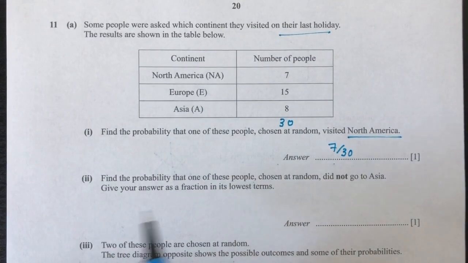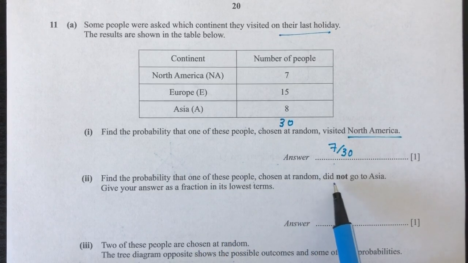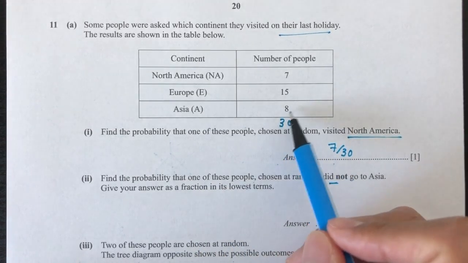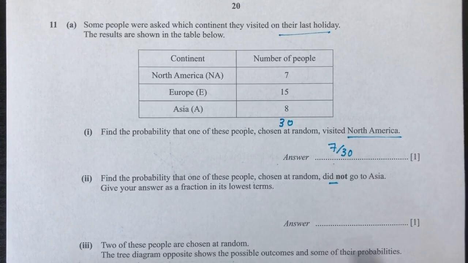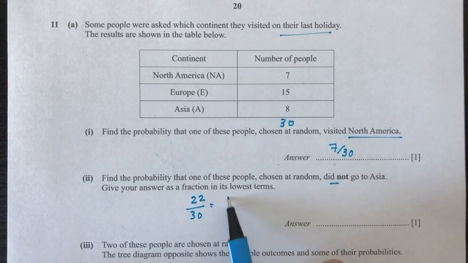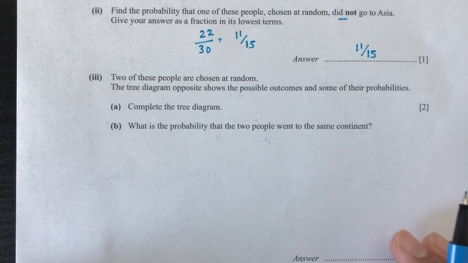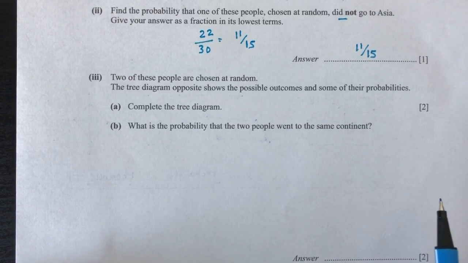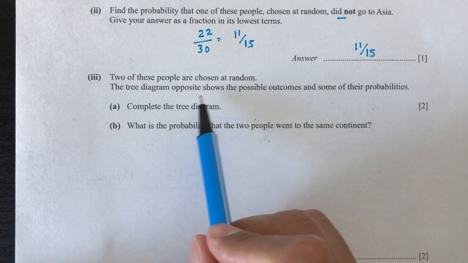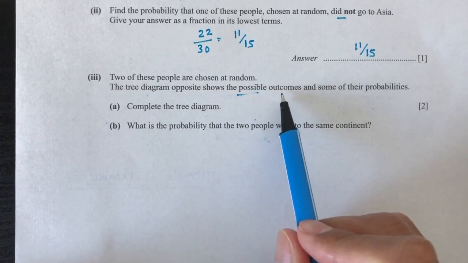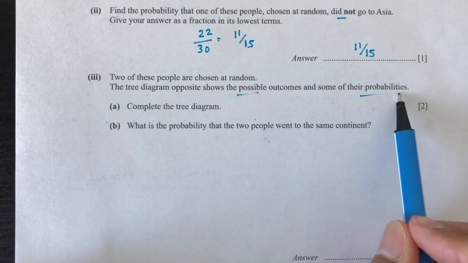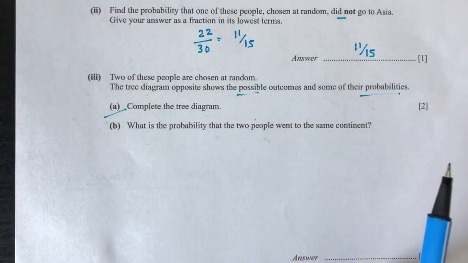Now for part 2, find the chance that one of these people did not go to Asia. So did not go to Asia will be this 2, 7 plus 15 will be 22 over 30, will be 11 over 15. So that is your answer for part 2. Now for part 3, 2 of these people are chosen at random. Now it says the tree diagram opposite shows the possible outcomes and some of their chances. Complete the tree diagram.